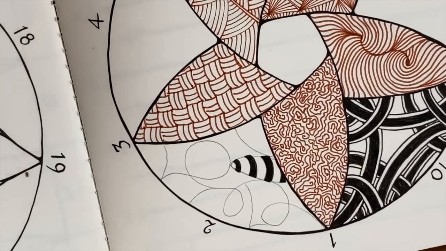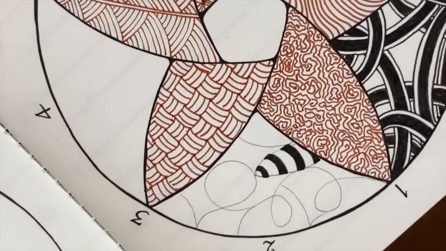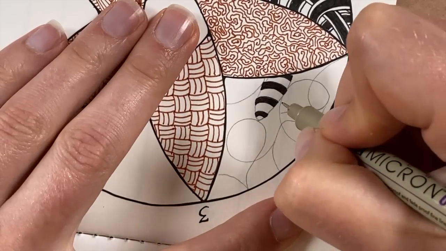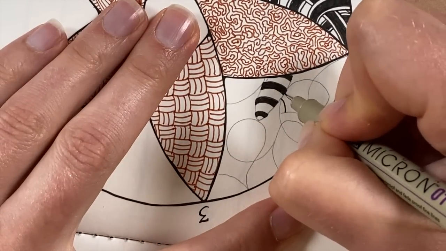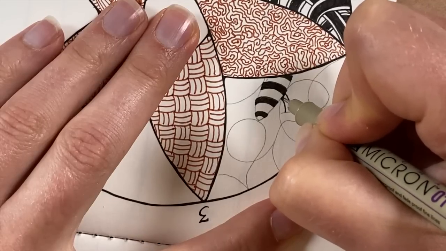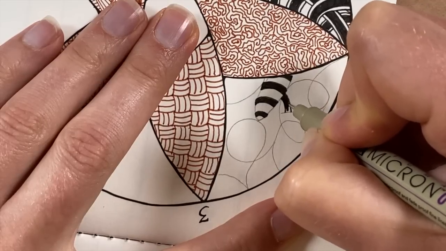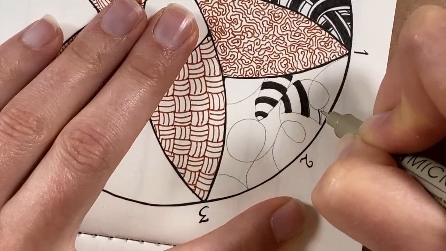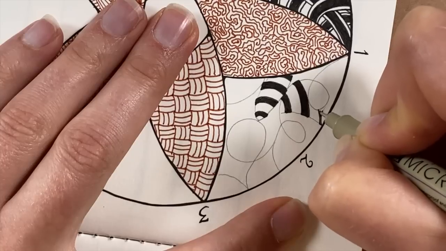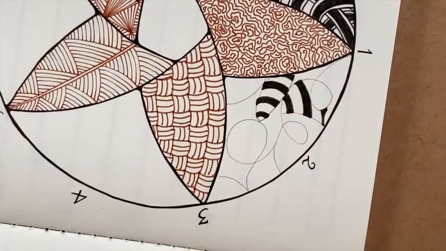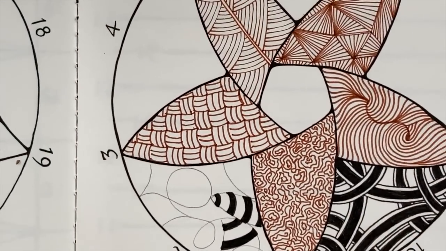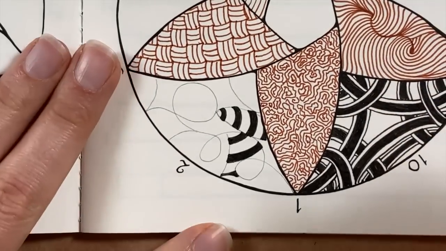All right, and then you want to pick a space sort of adjacent to it, and you want to try to put the stripes going in a different direction. Just taking your time. Remember to breathe. And then we're just going to go ahead and fill all of these little spaces with stripes going in all different directions.